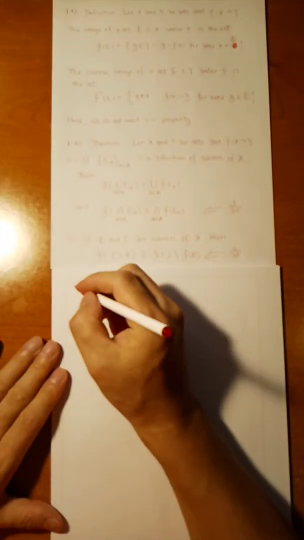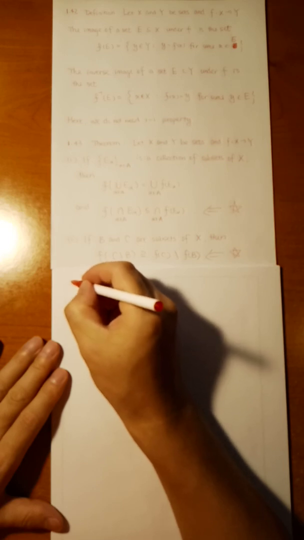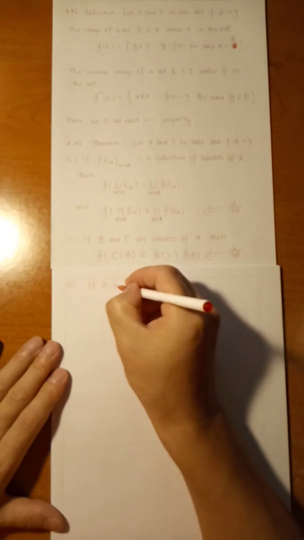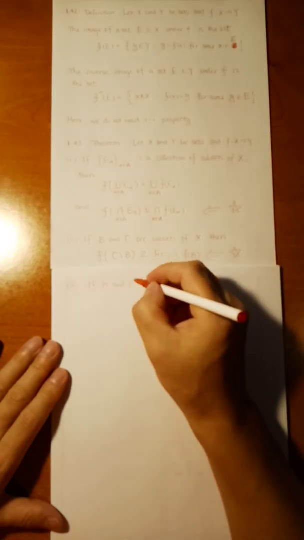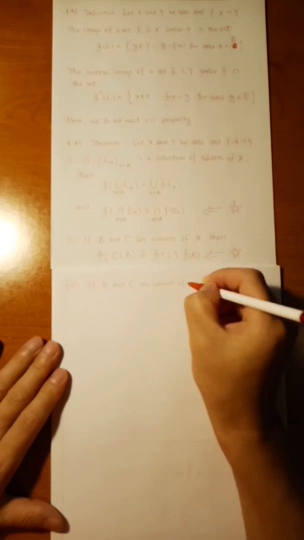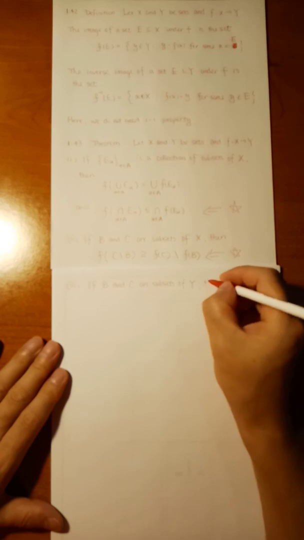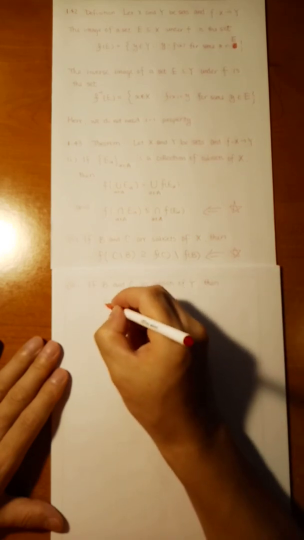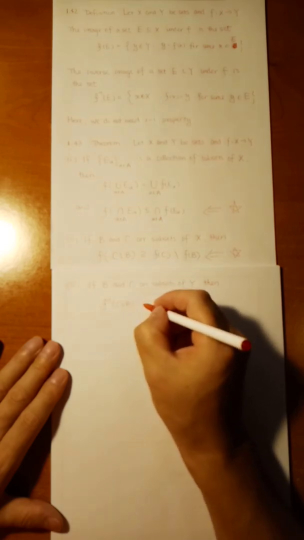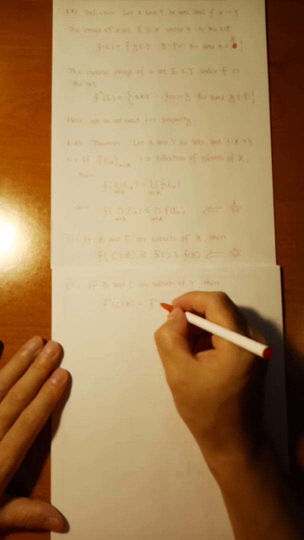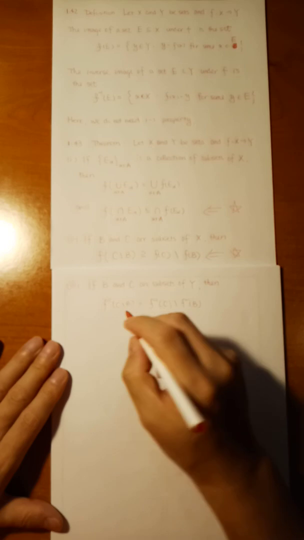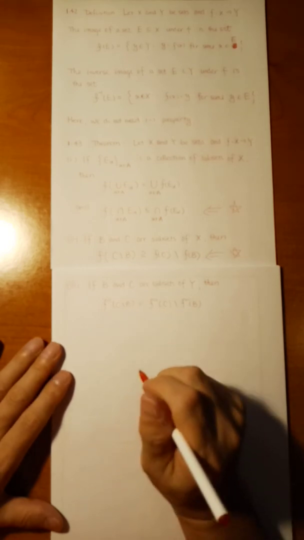Okay, this is first, second, third. If B and C are subsets of Y in the image part, then the inverse image of B without C is equal to the inverse image of B without the inverse image of C. This is equality.